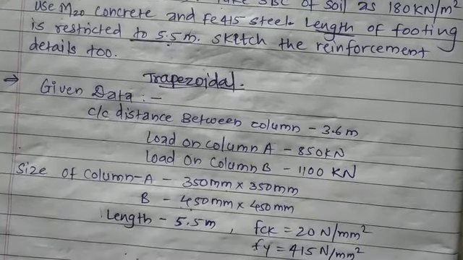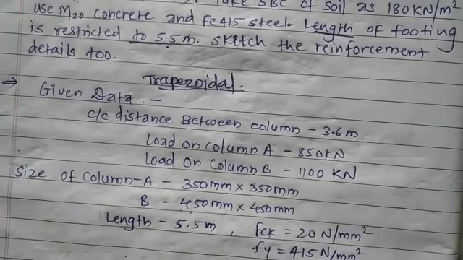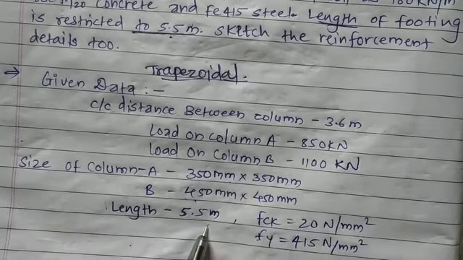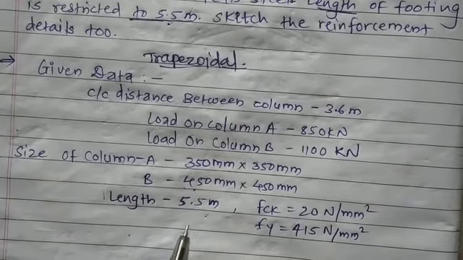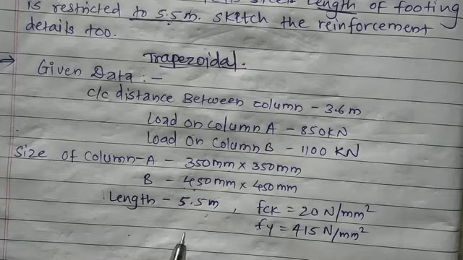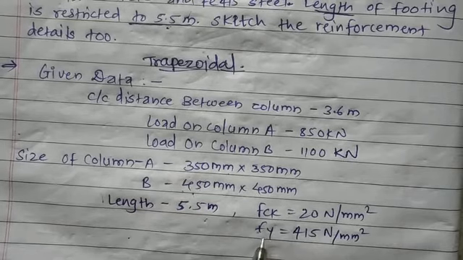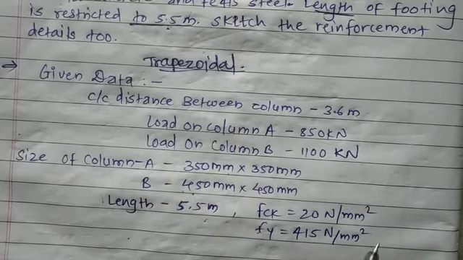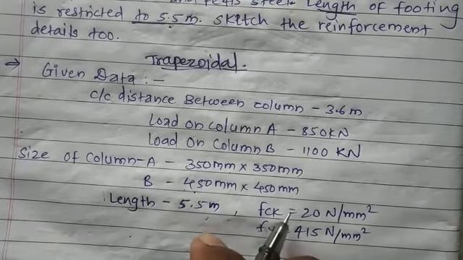Size of B is 450 mm by 450 mm. Length of footing is restricted to 5.5 meter. Next, the characteristic strength of concrete is 20 Newton per mm square and that of steel, yield strength, is 415 Newton per mm square. Okay, so we have written all the given data.